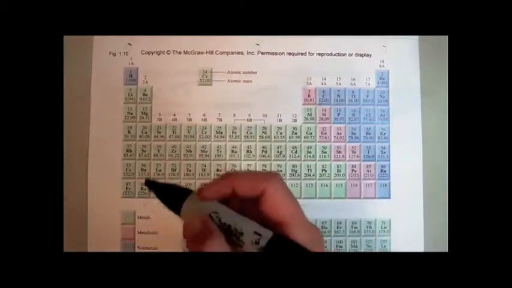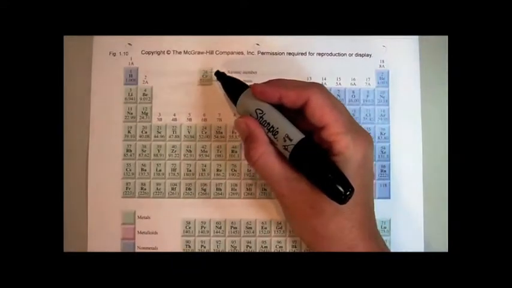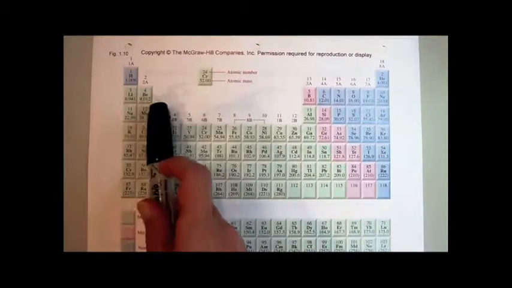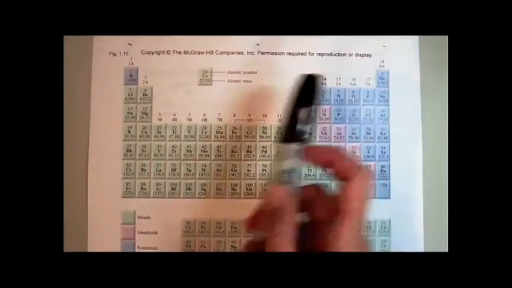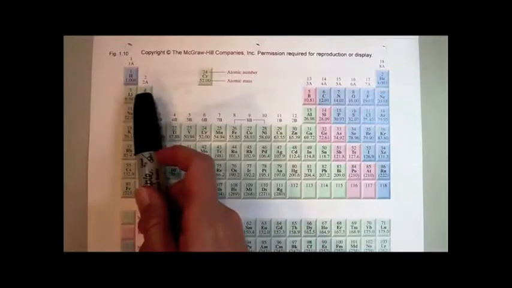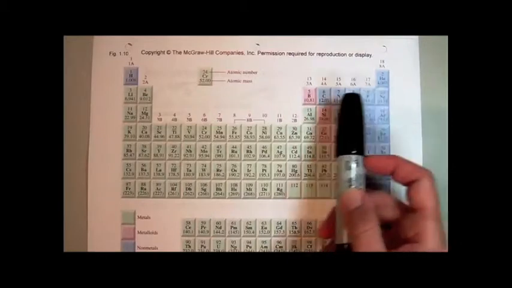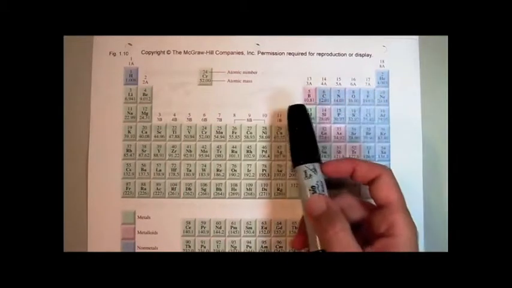All right, and you can see the atomic number at the top. Here's just an example of chromium, and that's the number of protons. And as you move across the periodic table, 1, 2, 3, 4, you can see we're increasing in atomic number. And you know that you're adding a proton to the nucleus as you move across the periodic table. At the same time, you're adding an electron.